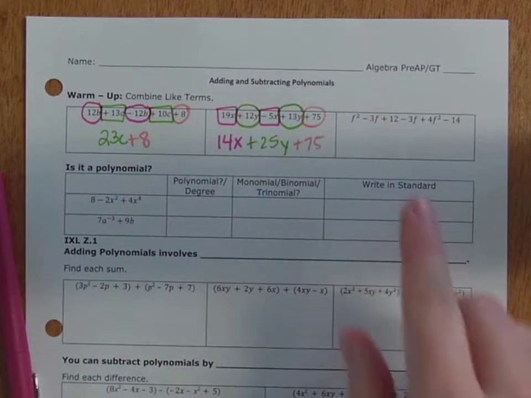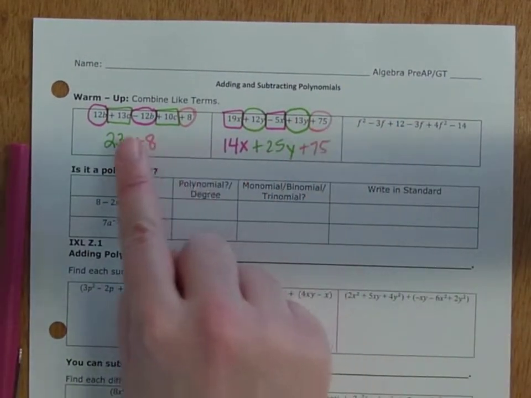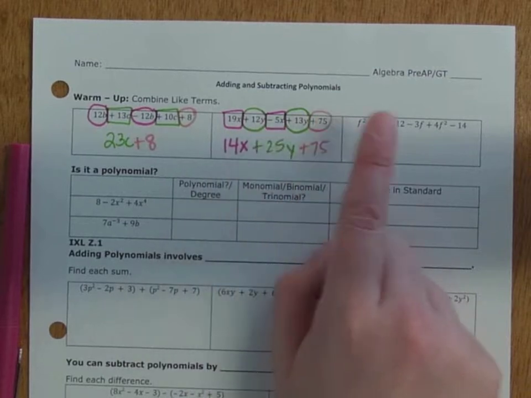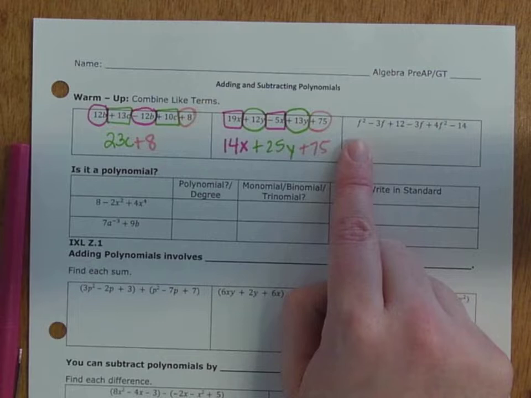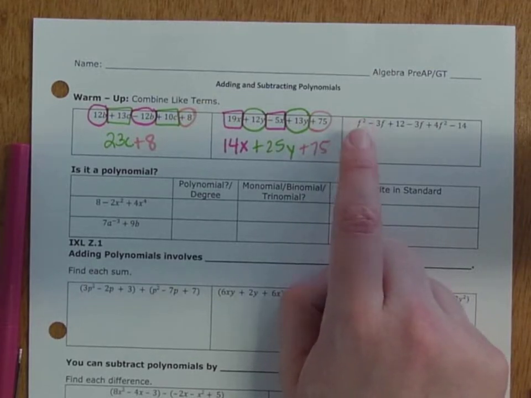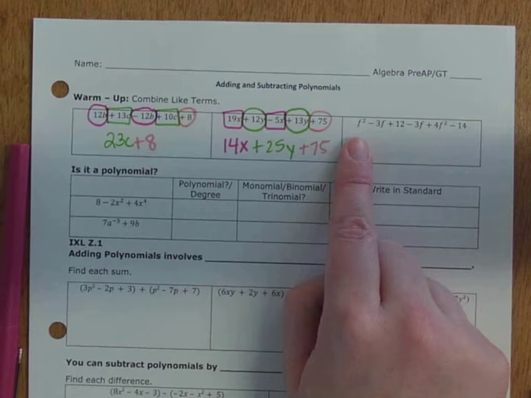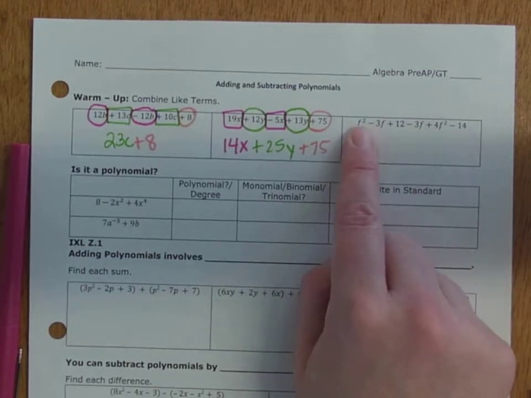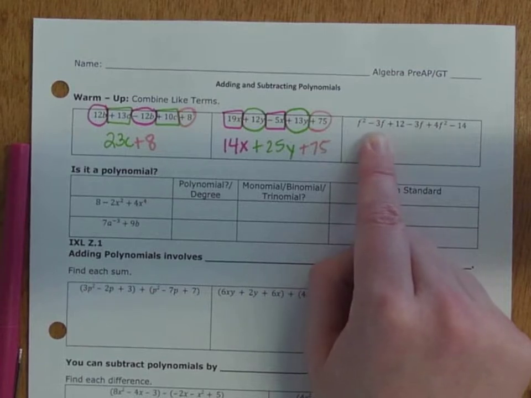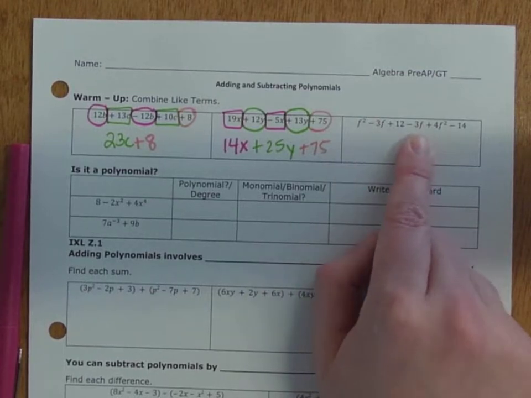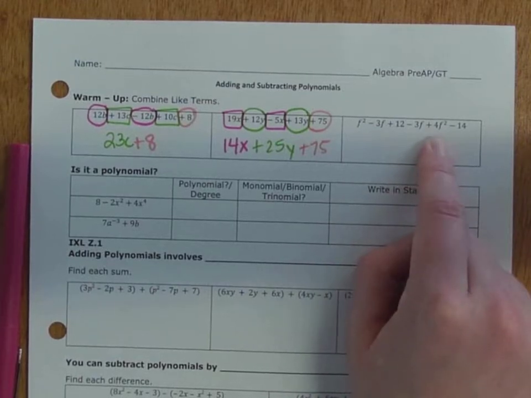Now when we write, whereas we were alphabetical in this case, both of these have F's, so we're going to start with the highest degree. When I say degree, I mean the exponent value of the term. So F squared has a degree of 2. 3F has a degree of 1. This one has a degree of what? 1. And what's the degree of 4F squared?